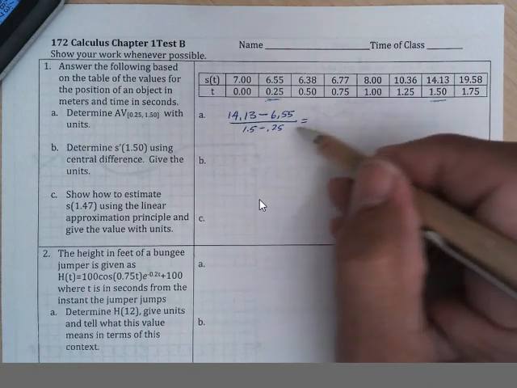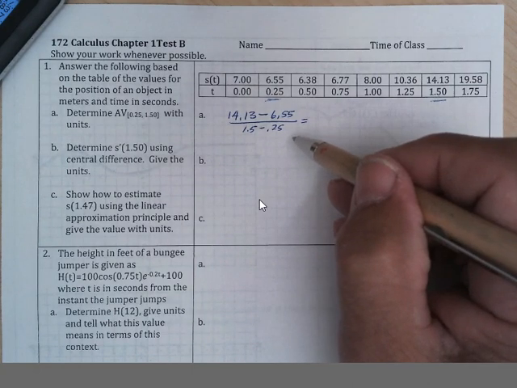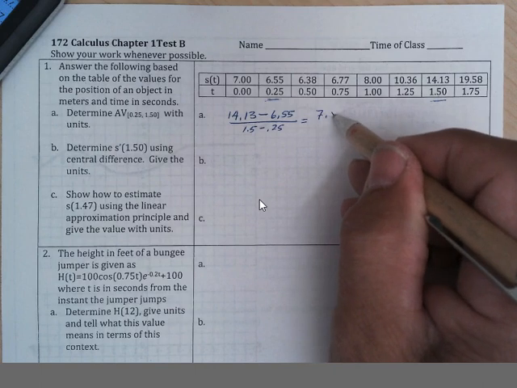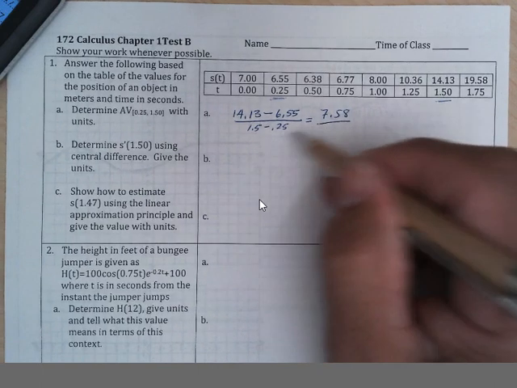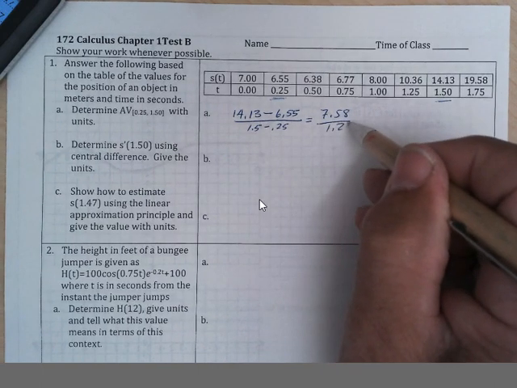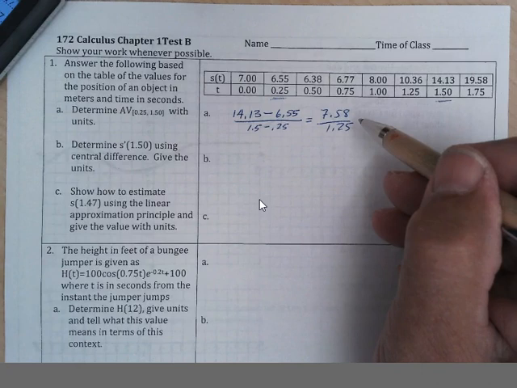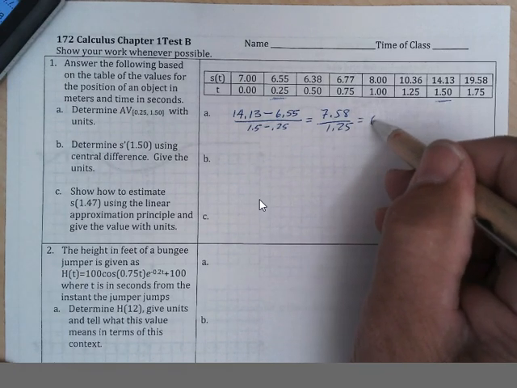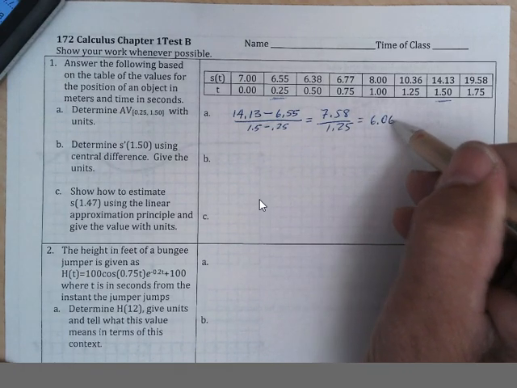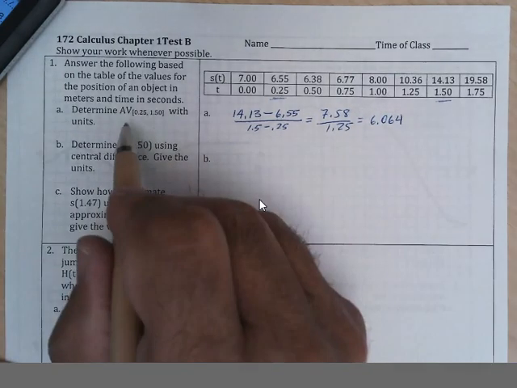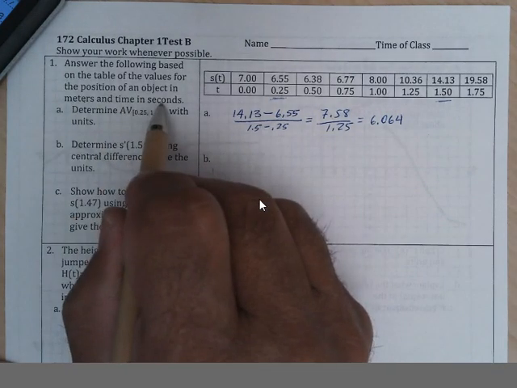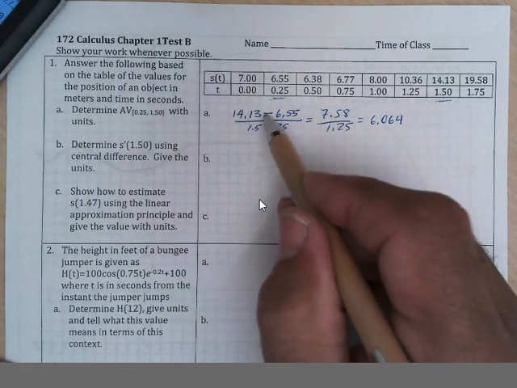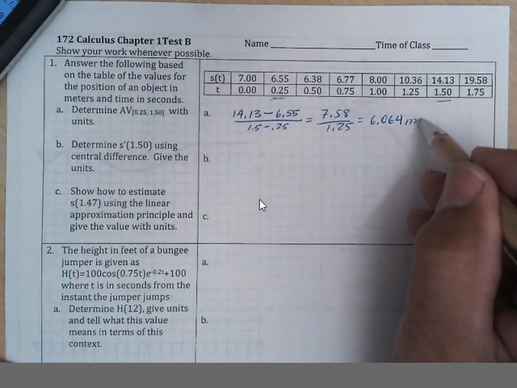14.13 minus 6.55 is 7.58 over 1.25 is 6.064, and this is in meters and seconds, so it's meters per second.